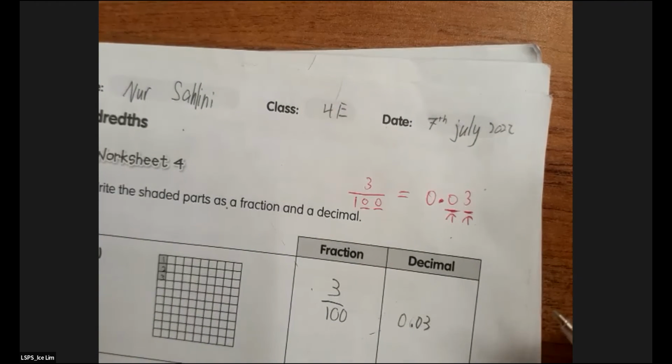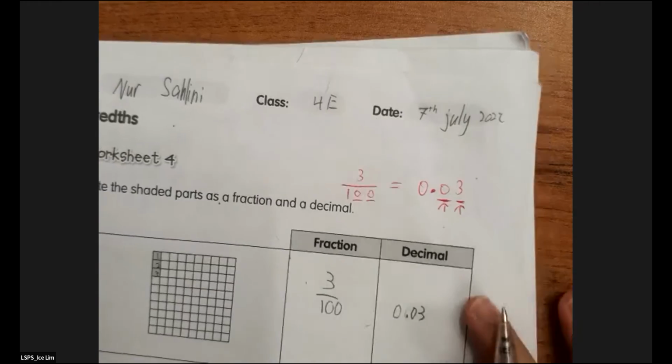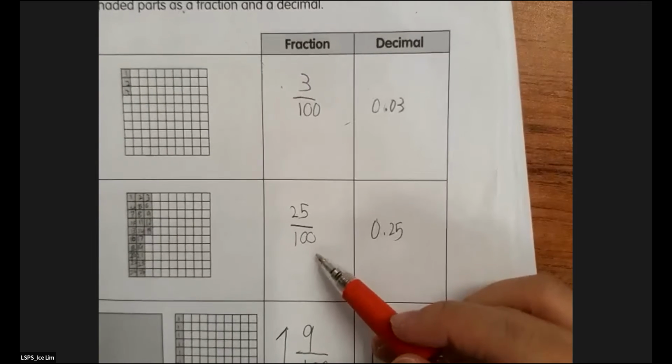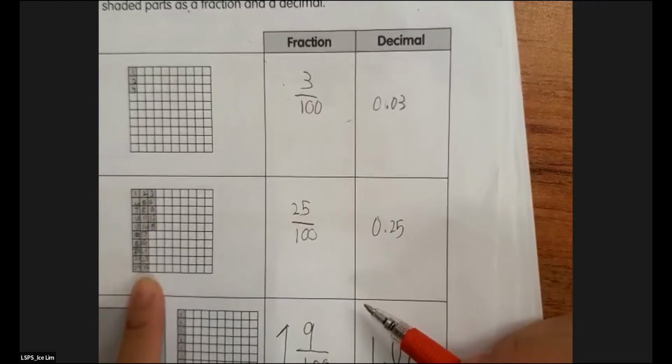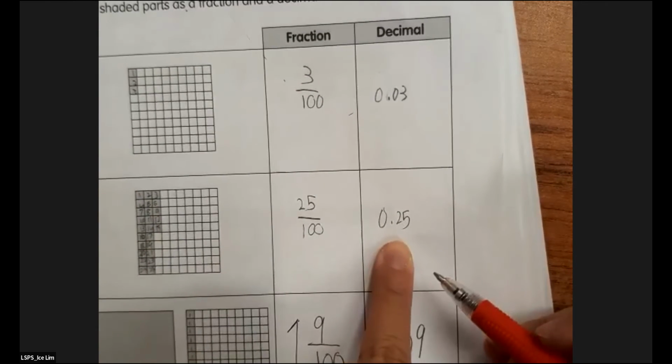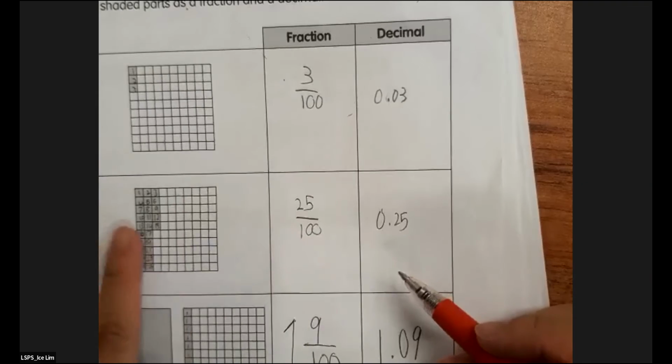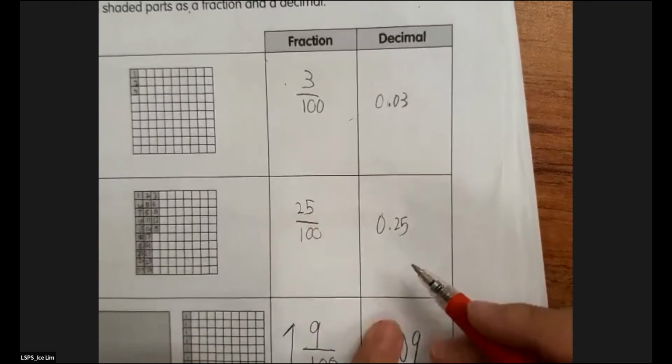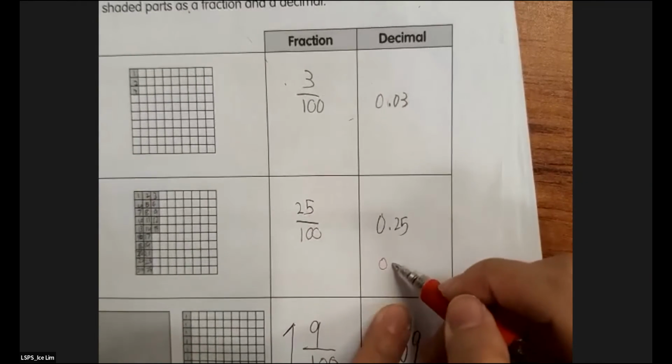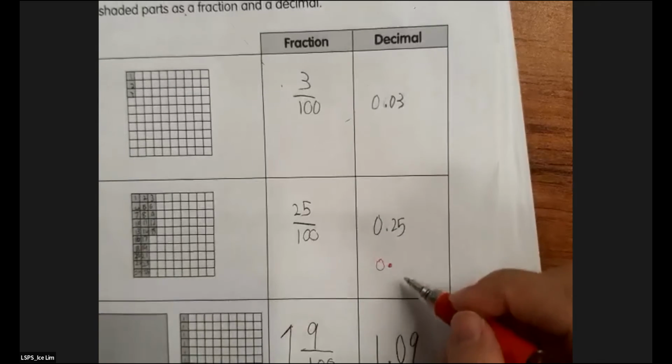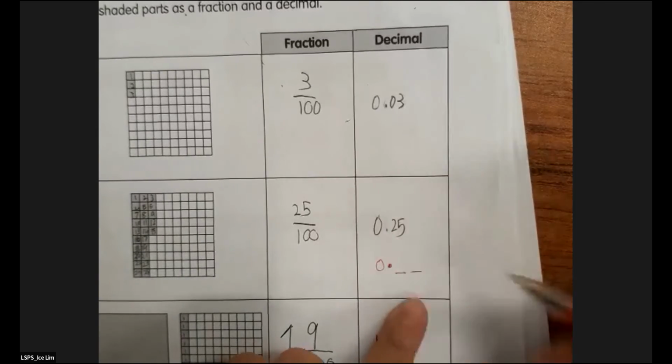Now, in the same way, even like this one, 0.25, I'm looking at out of 100, that's 25. So I occupy, after the decimal point, 2 places.